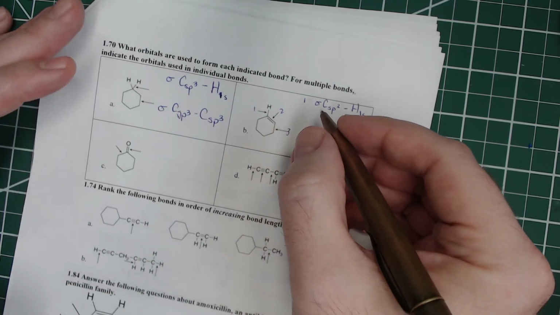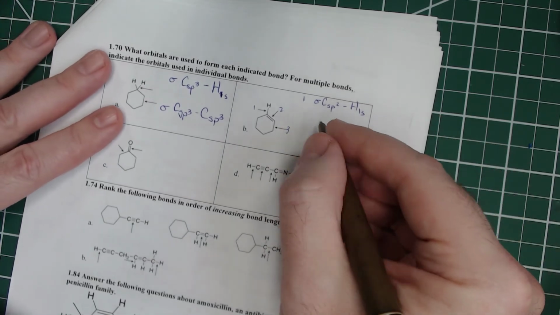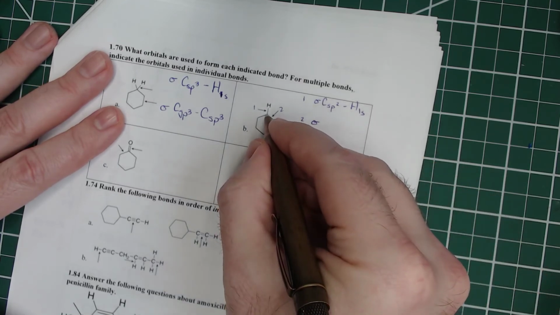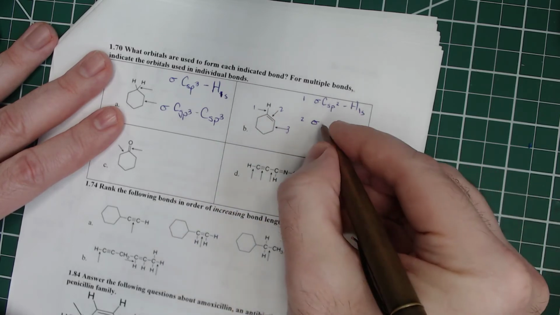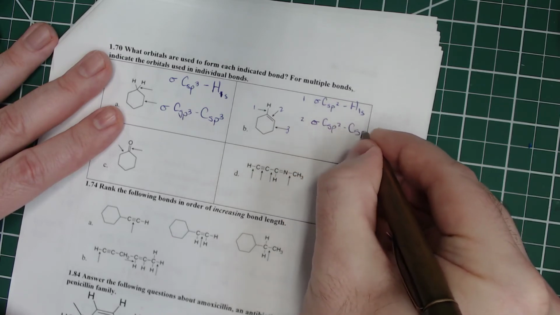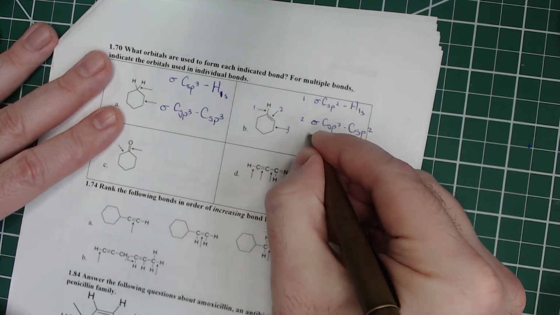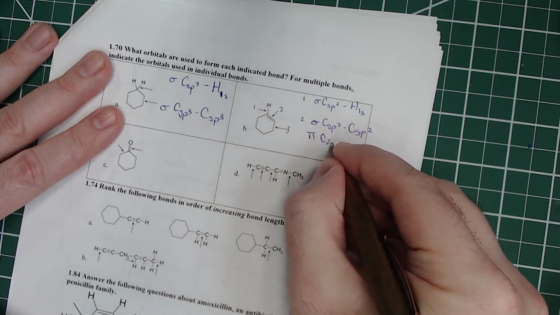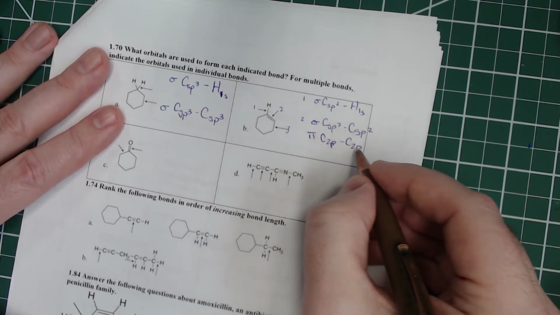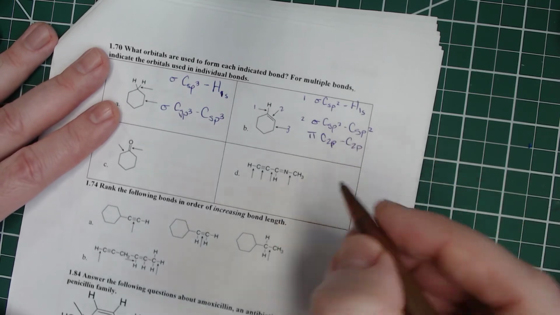For this second one, we've got 2 bonds. We've got a sigma. There's always going to be 1 sigma bond, and then any other bonds will be pi bonds. And so for 2, we'll have a sigma bond, and this carbon is sp2 hybridized, as is this one. So we will get a sigma carbon sp2 carbon sp2. As for the next bond, the pi bond, it is going to be a carbon 2p orbital. So those are the unhybridized p orbitals that are perpendicular to that sigma bond. And again, they overlap above and below.